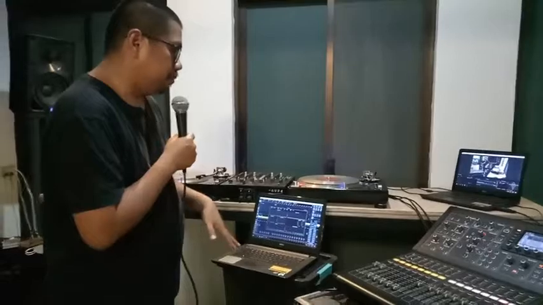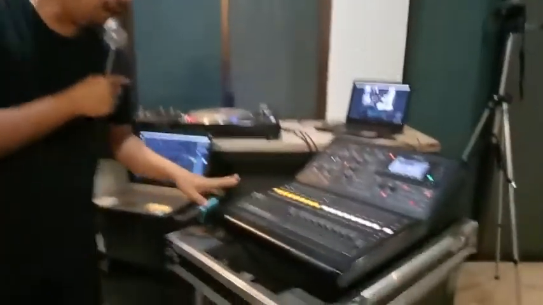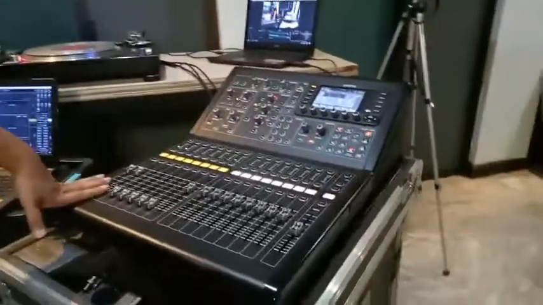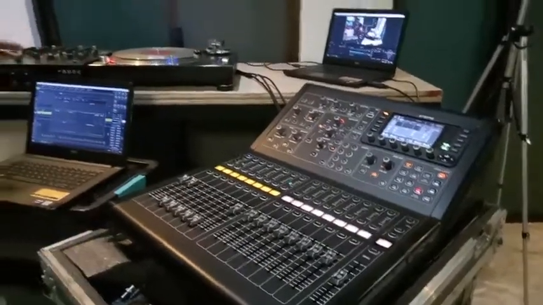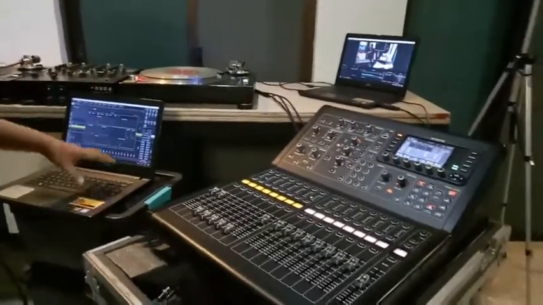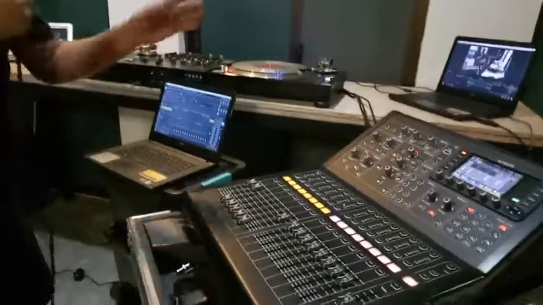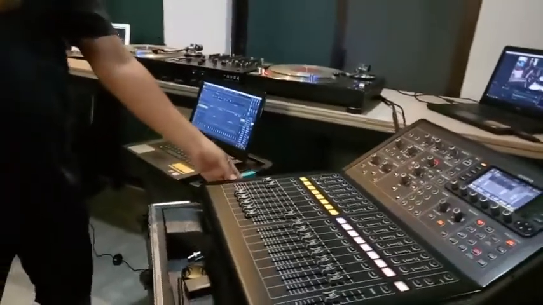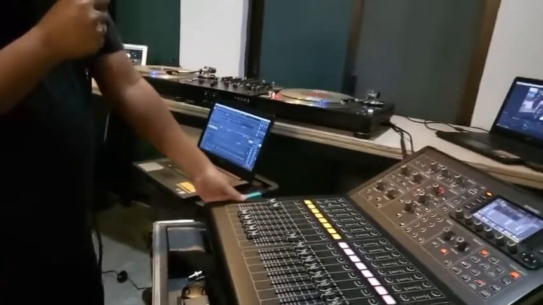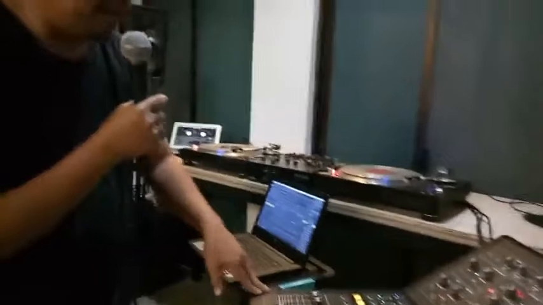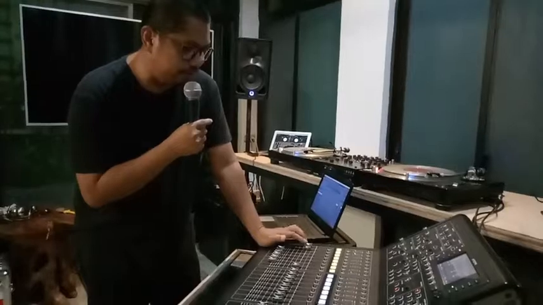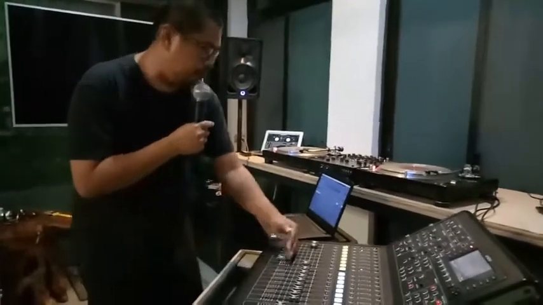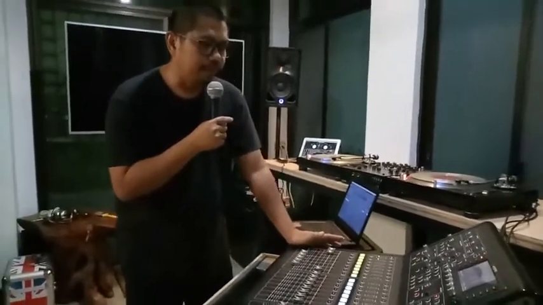So, yeah. So, Midas M32R and the MR18 is technically the same lang siya, with the kung paano paganahin and yung workflow ba is just the same. Plus, yun nga, with Midas you get a 10-year warranty. Ayan. So, yun ang kagandahan doon. So, yun lang. That's it.